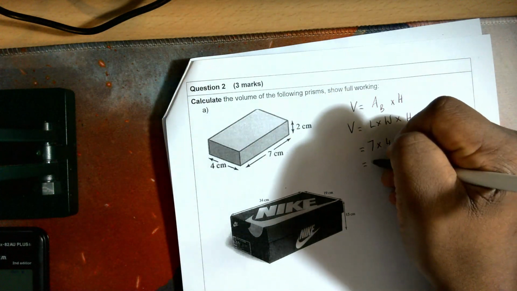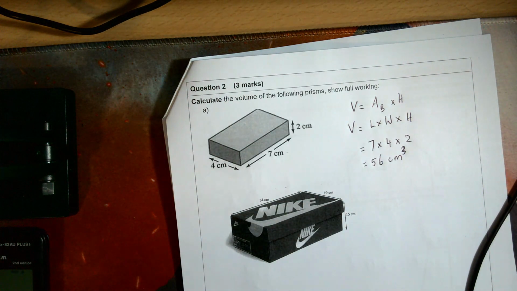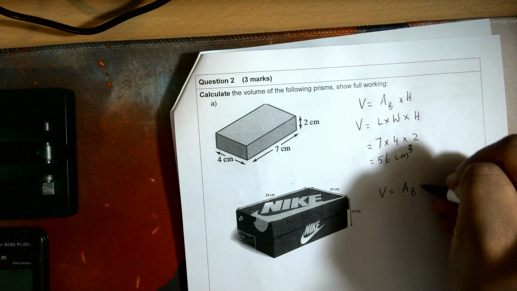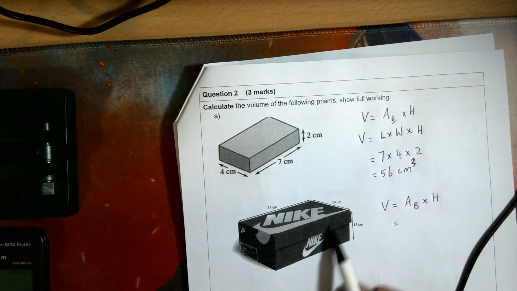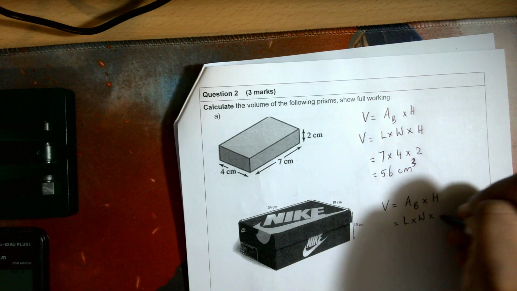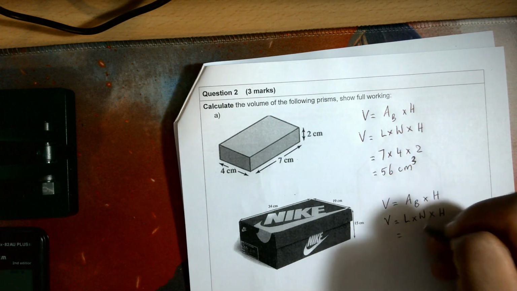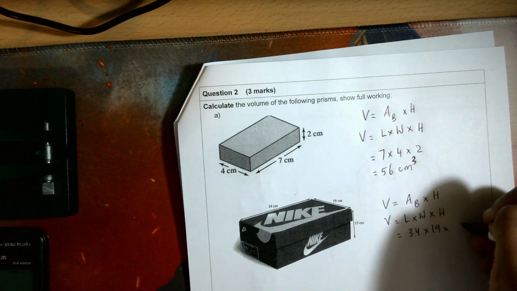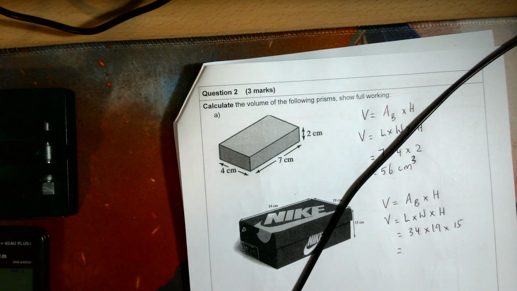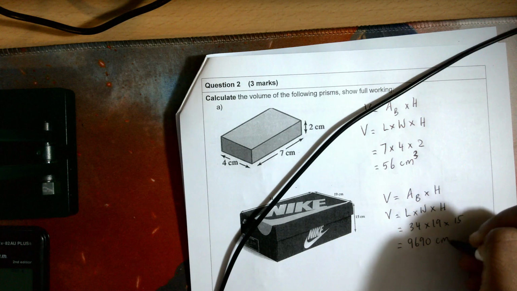That gives us 56 centimeters cubed. Next one, again, volume equals area of base times height. We have a rectangular prism, so the base shape is a rectangle, so area of a rectangle is length times width times height, which means we've got 34 times 19 times 15, which gives us 9,690 centimeters cubed.